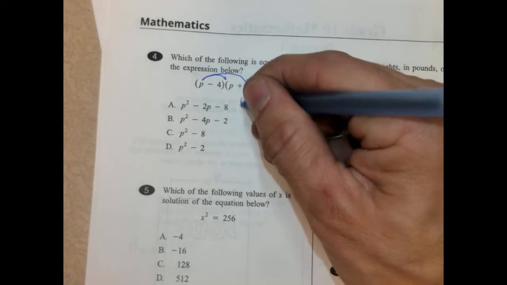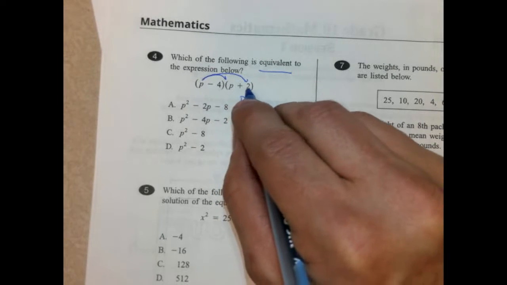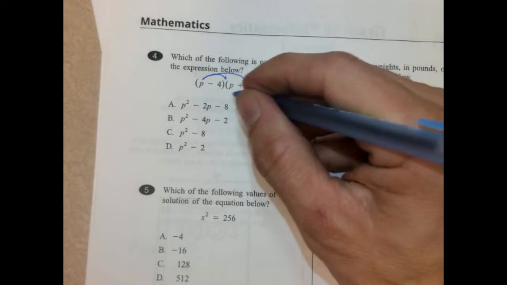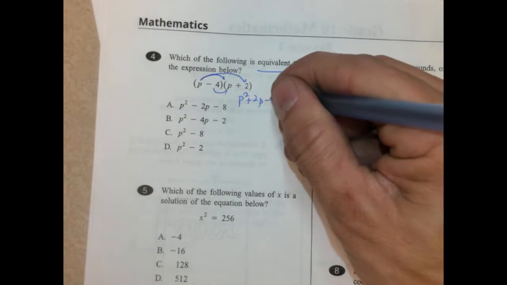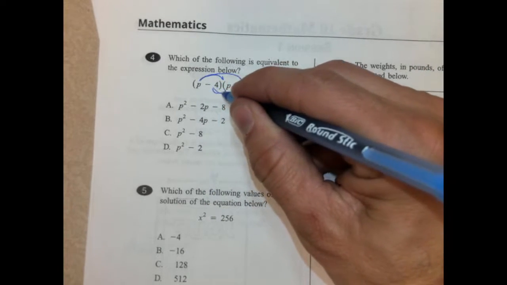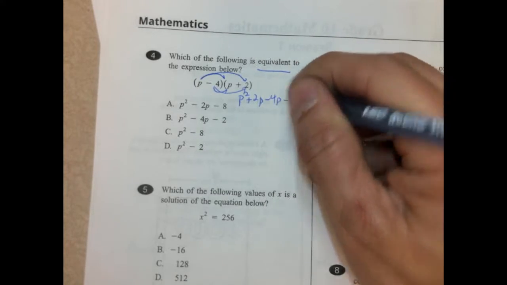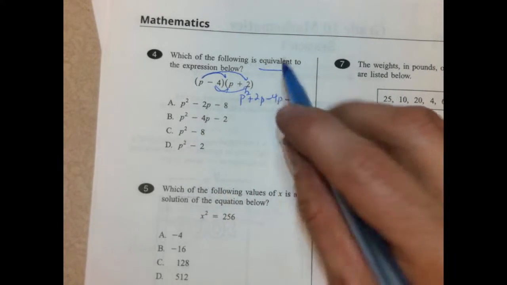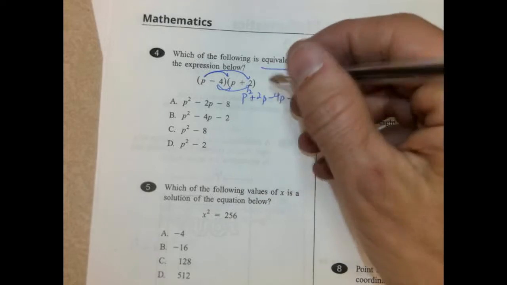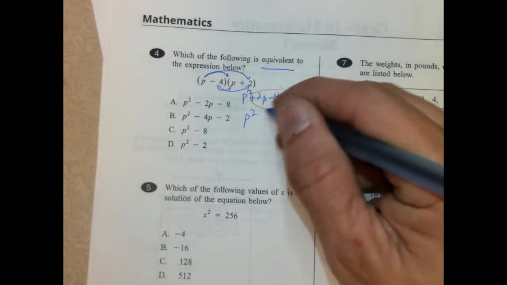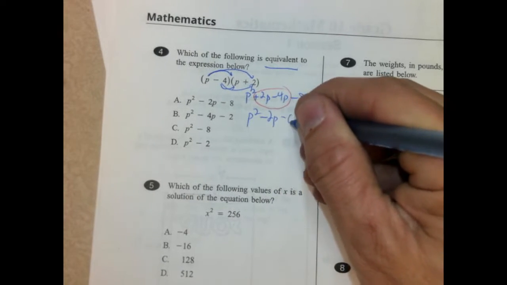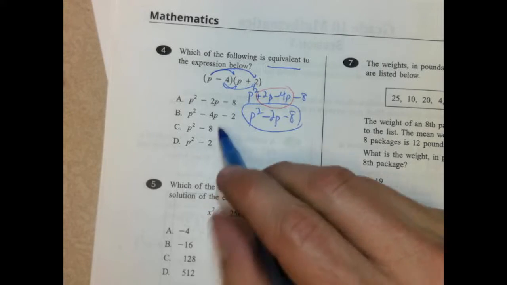P times P is P squared. P times positive 2 is 2P. Don't forget this negative sign here. Negative 4 times P is negative 4P. And negative 4 times 2 is negative 8. Again, don't forget that negative sign when you're distributing. Let's combine our like terms, which is 2P and negative 4P, or negative 2P. So P squared, and that's going to give us negative 2P minus 8. And that's this one right here.